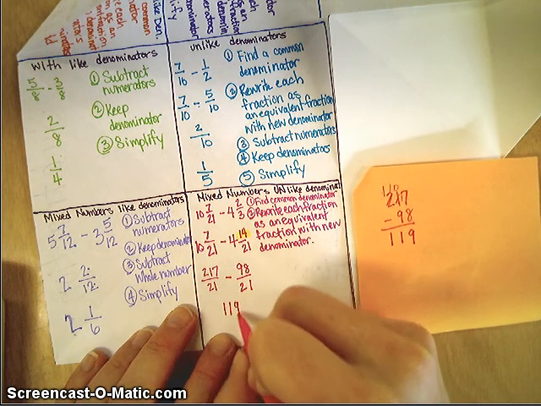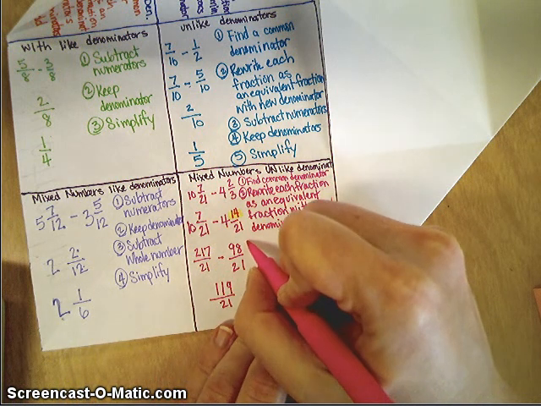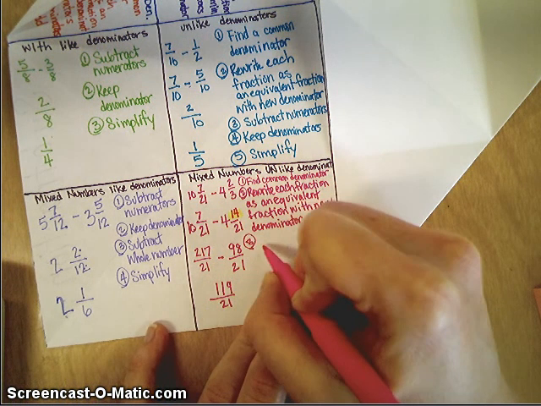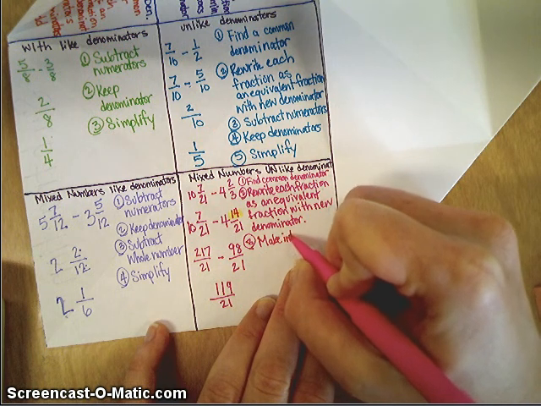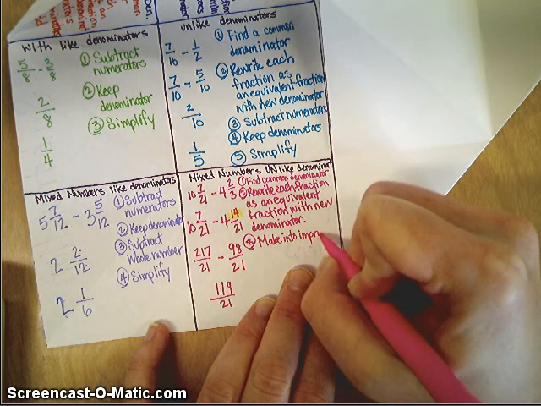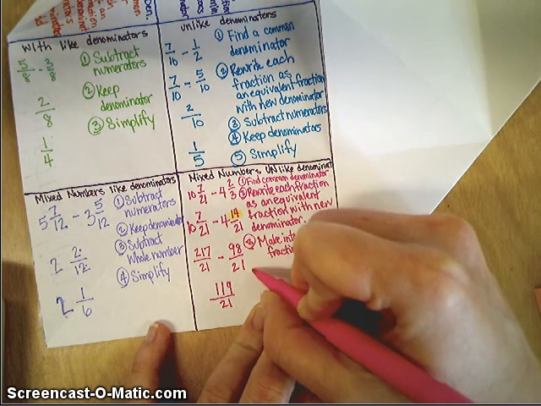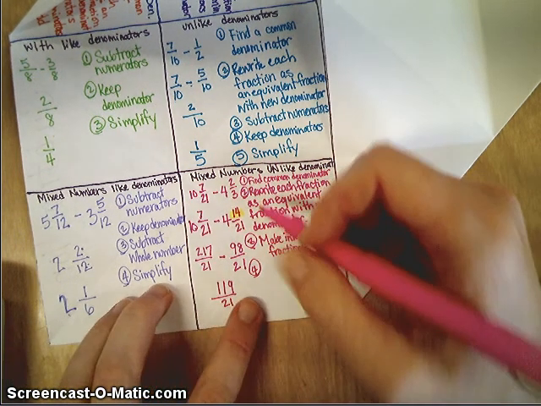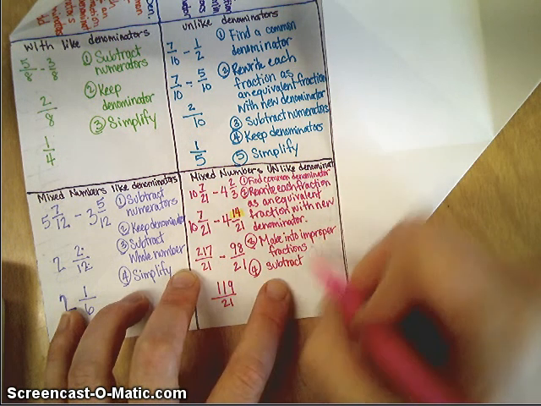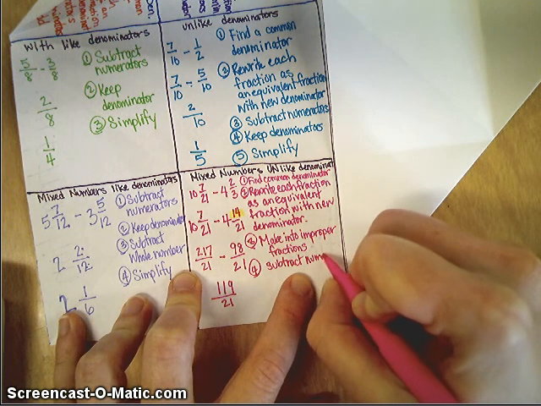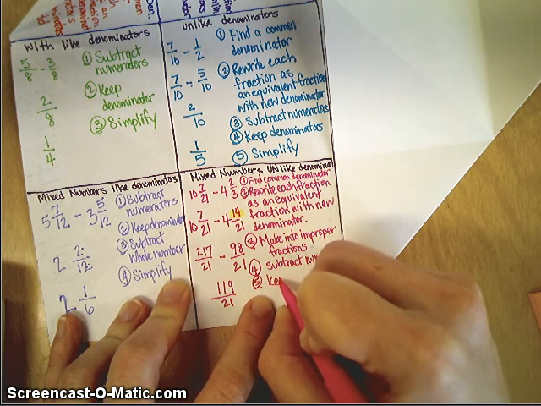So 119 over 21. There's some steps we didn't write. Make into improper fractions. Subtract the numerators. Keep the denominators.